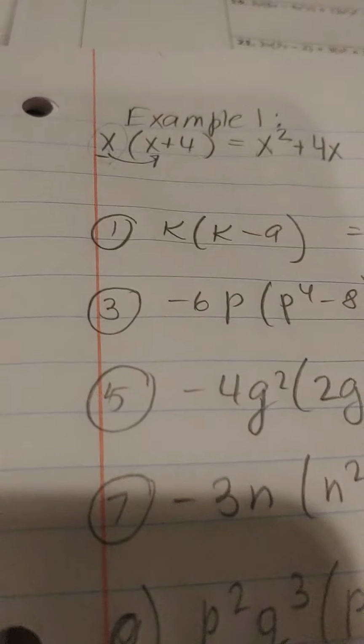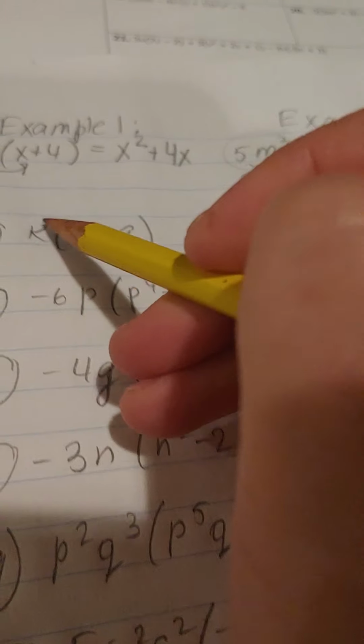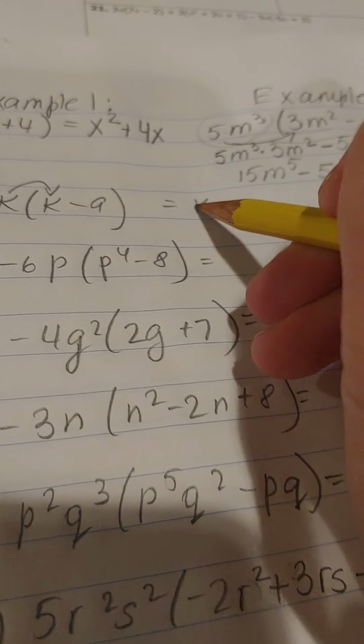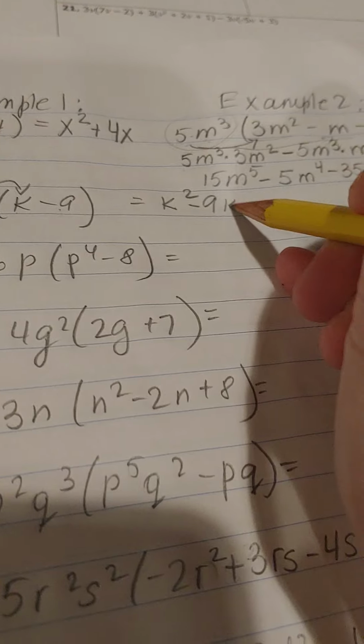Okay, let's do the odd ones now. k times k minus 9. So we have to multiply k times k, which is k squared. k times negative 9 is negative 9k.